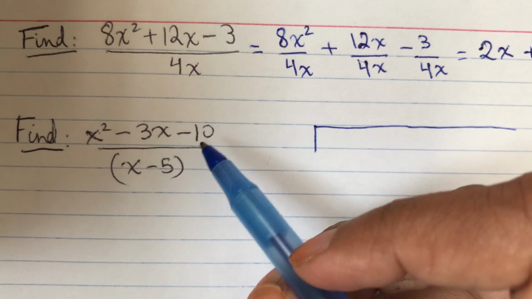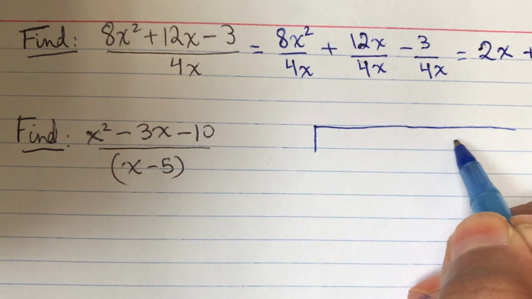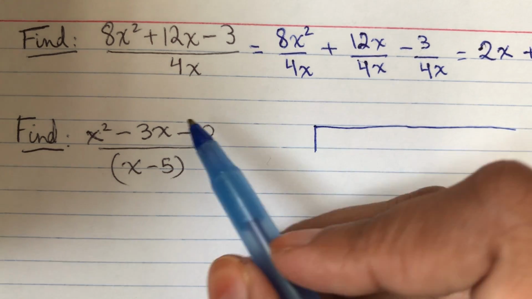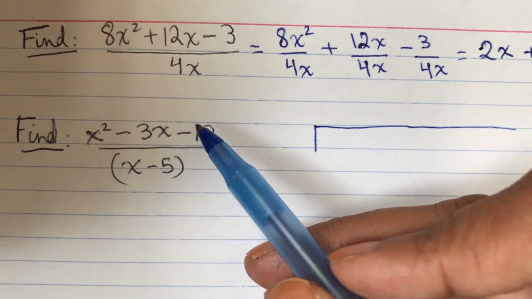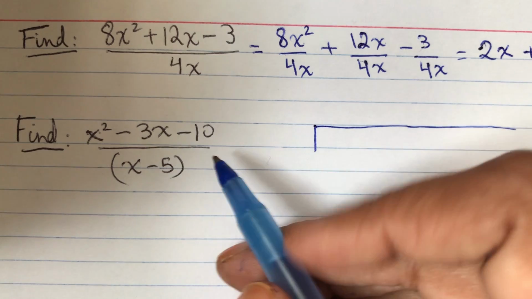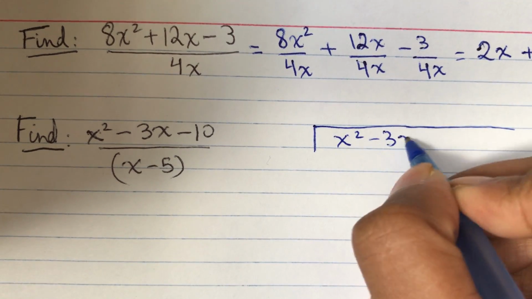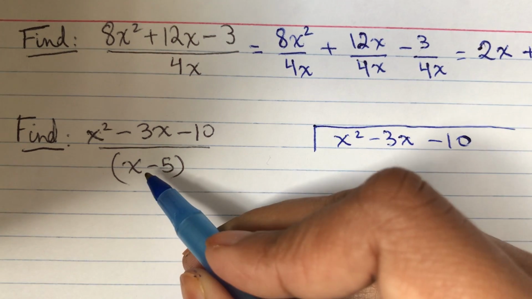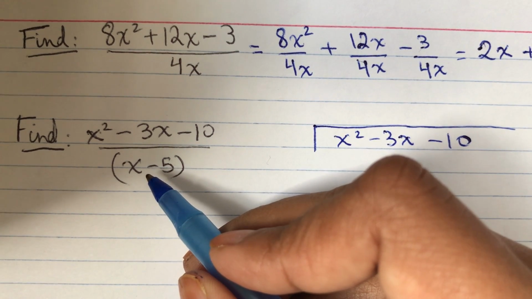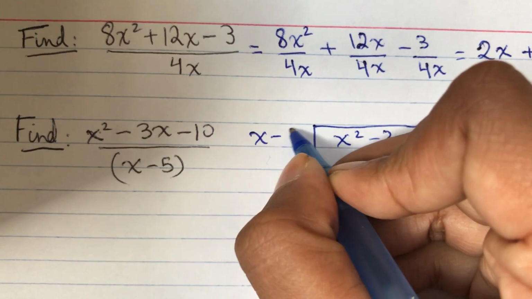And I'm going to put inside my broken rectangle the numerator, which is here also called my dividend. So x squared minus 3x minus 10. And outside here I'm going to have my denominator or the divisor, which is x minus 5.